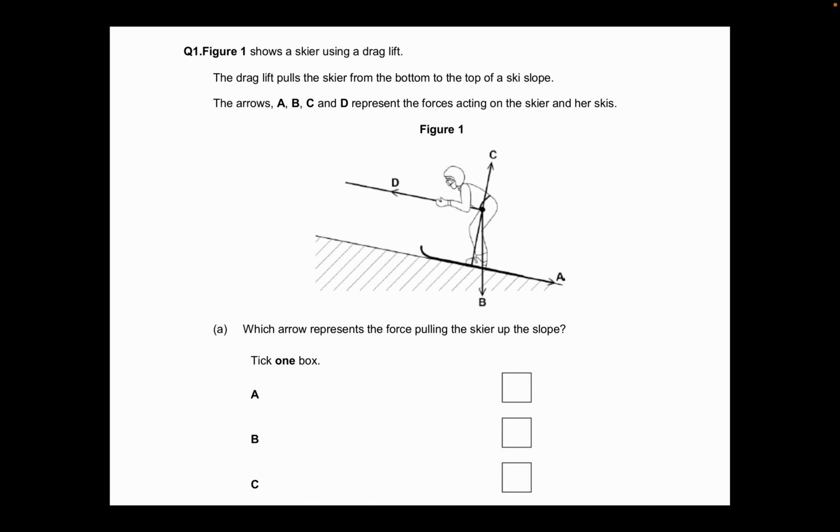The only force that is pulling the skier up the slope is force D. As you can see, the arrow is pointing to the left, and that is the direction that the skier is planning to move, to the left. I'm just going to be using a different color. It is moving to the left, so that means it would be the force D.